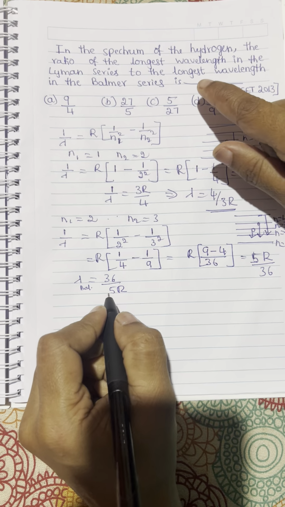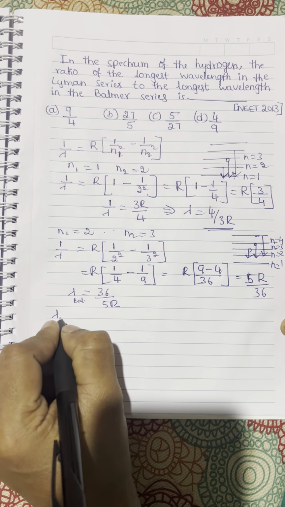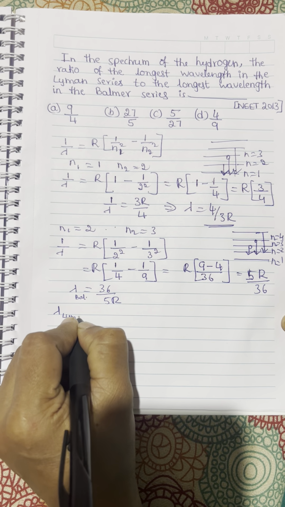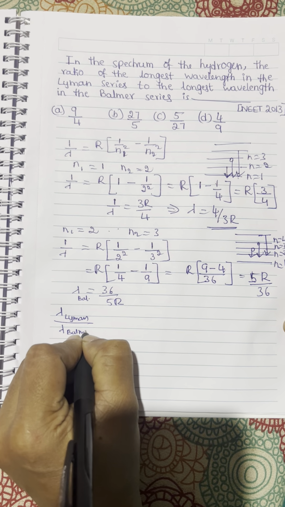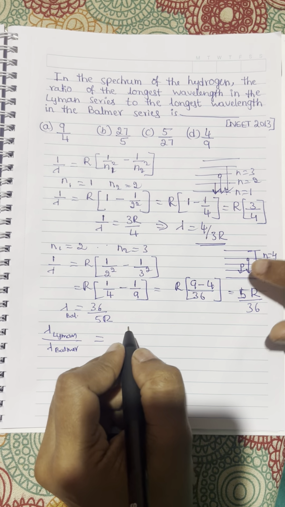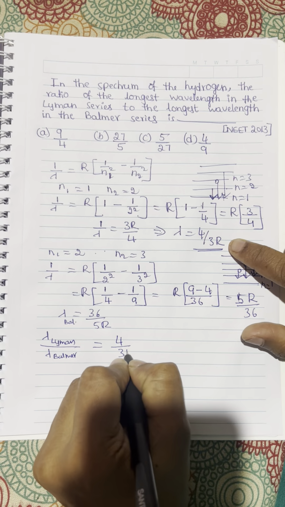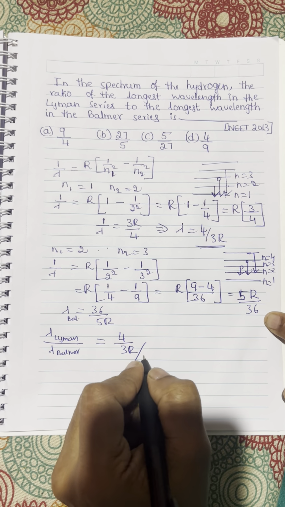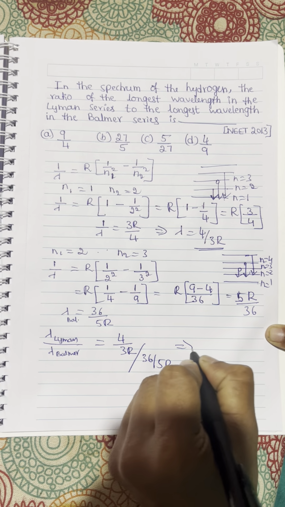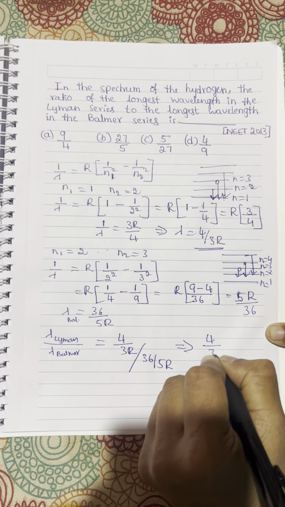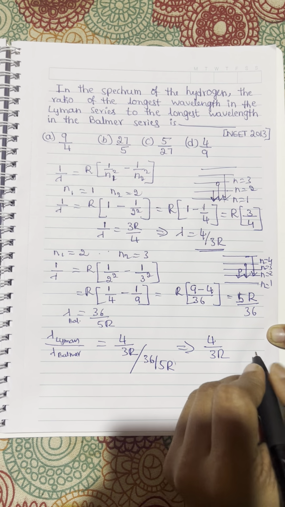Now to calculate the ratio of lambda of the Lyman series to lambda of the Balmer series, for the longest wavelengths: 4 by 3R divided by 36 by 5R. The 4 by 3R goes to the numerator and 5R by 36 remains in the denominator.